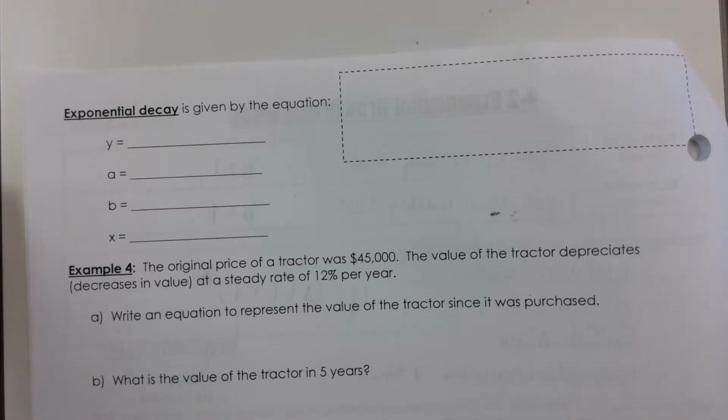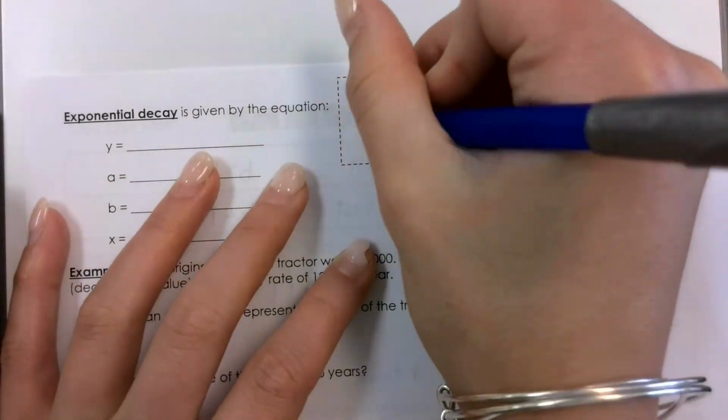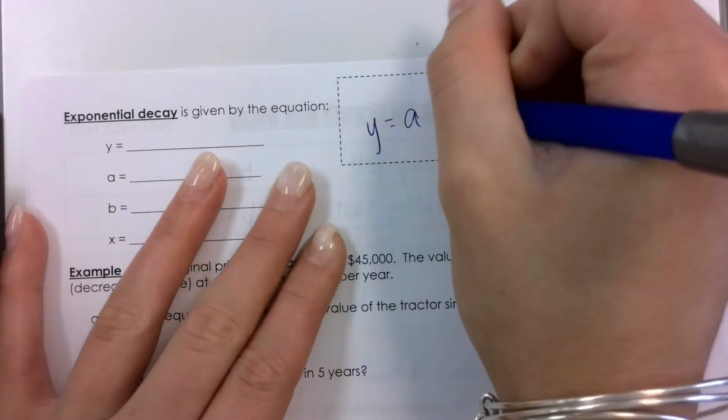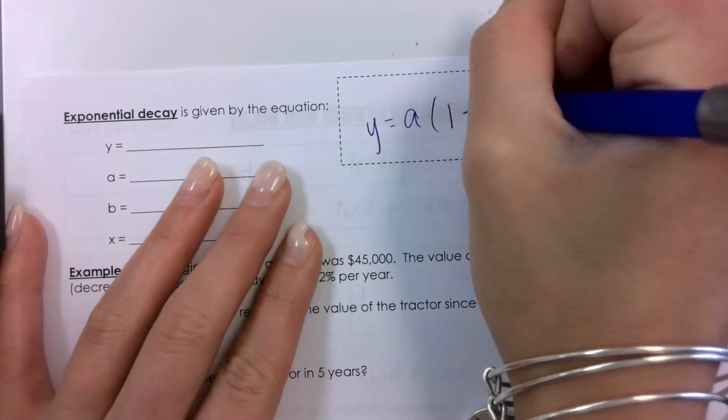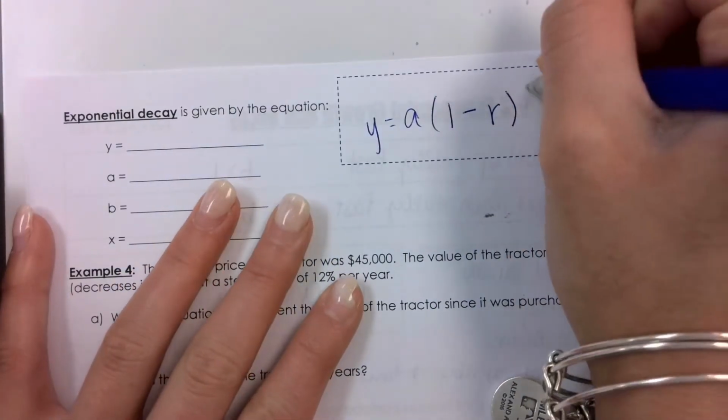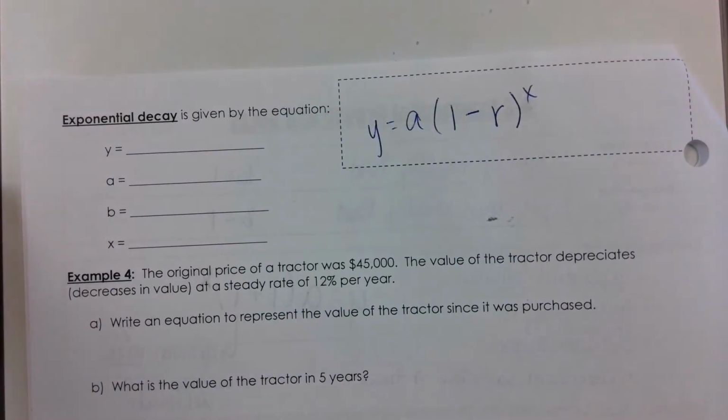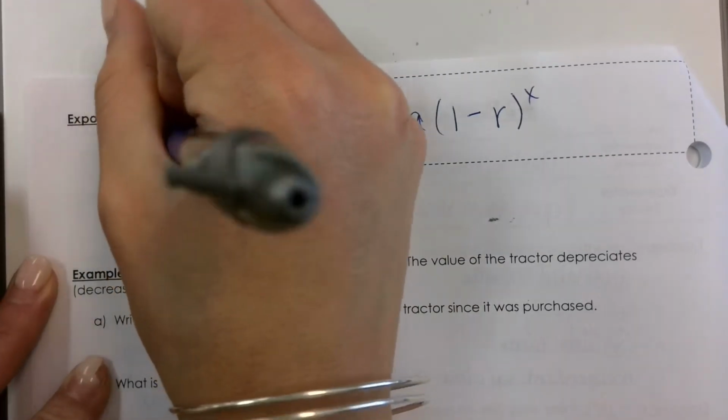So those are all growth. Now we've got decay. So what's the only thing that's going to be different in our equation? Minus. So you're going to have y equals a, and a is still your initial amount, 1 minus r, and r is being your rate, to the x. So all this stuff off to the side is still going to be the same too. So on the front, what did we say that y was? Your dependent variable.